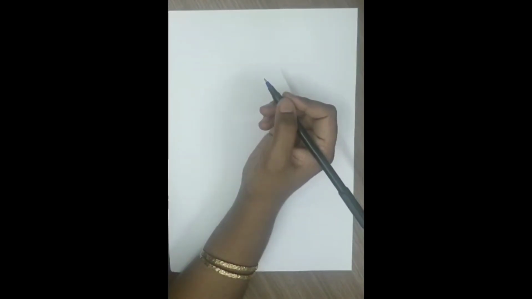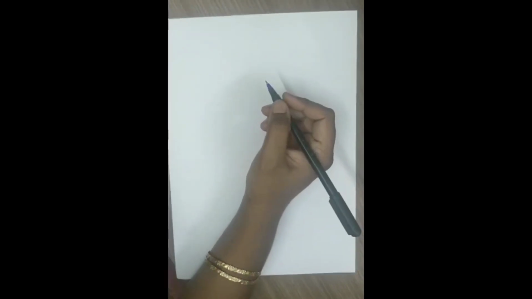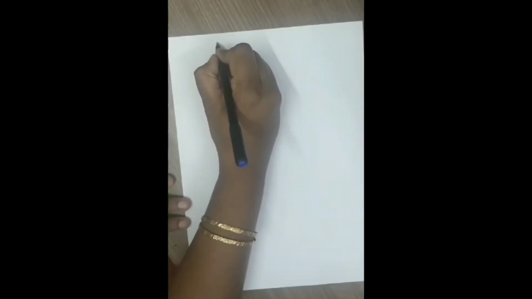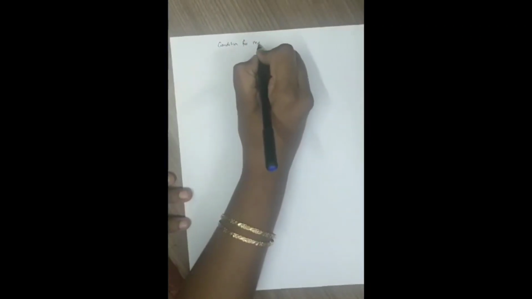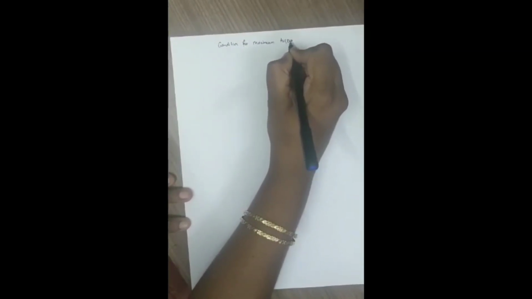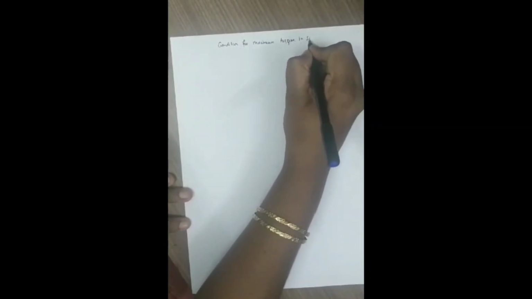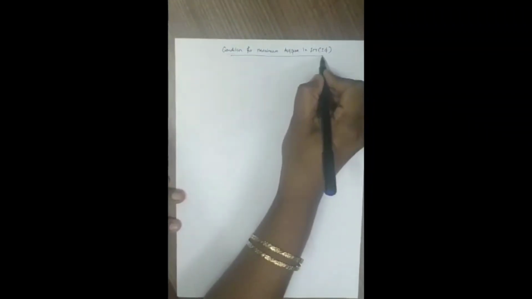As a continuation of the previous video, where we derived the torque equation of a three-phase induction motor, we are now going to derive the condition for maximum torque, and from that find the magnitude of the maximum torque value. Okay, so let's start the derivation. Condition for maximum torque in an induction motor.